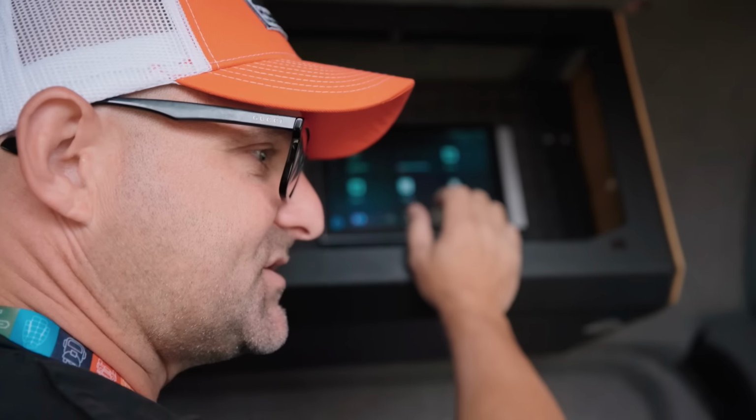The whole goal is just to make the system that runs the vehicle as simple, as intuitive as everything that's in your house for your Google or your Apple Home system. Everything in here is just designed to be simple. It's through Bluetooth and or Wi-Fi. So if you don't have Wi-Fi, it'll run through Bluetooth.